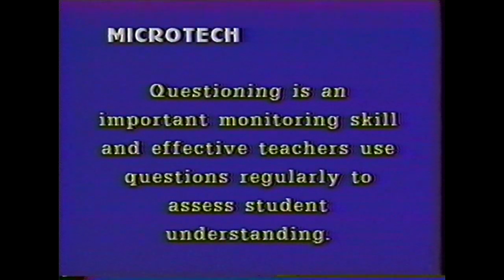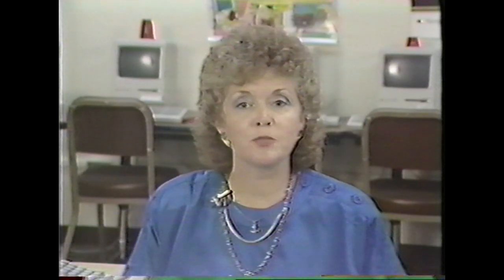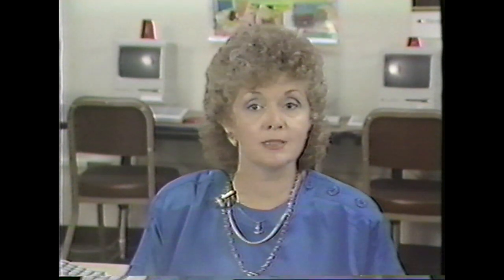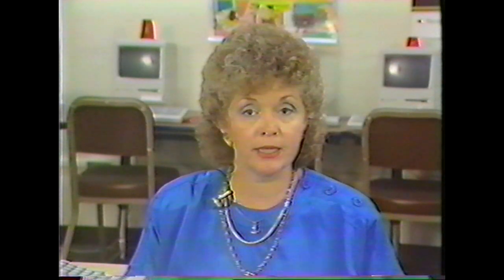Questioning is an important monitoring skill, and effective teachers use questions regularly to assess student understanding. Effective computer-based programs pose questions one at a time. They demand that students respond to each question asked before proceeding. Effective computer-based programs provide prompt, sincere, and specific feedback on a regular basis.